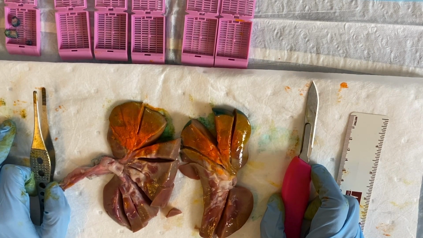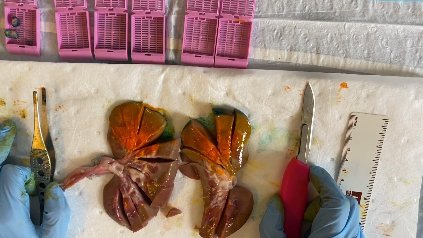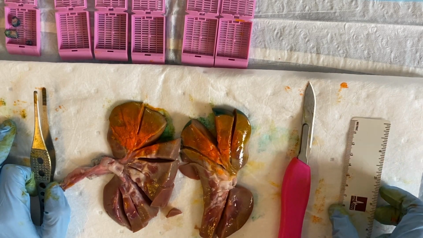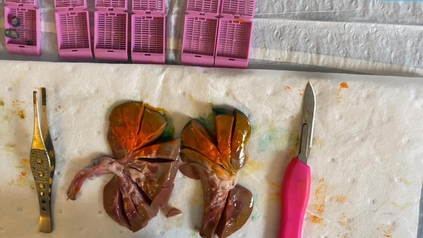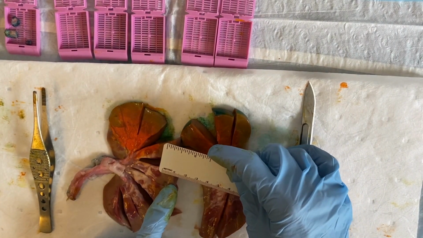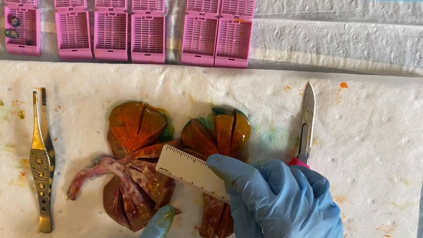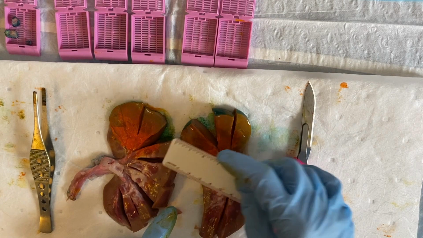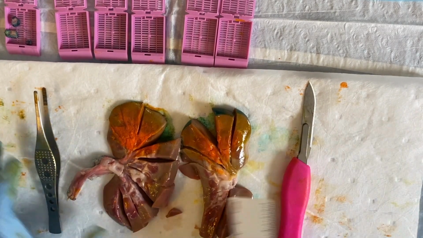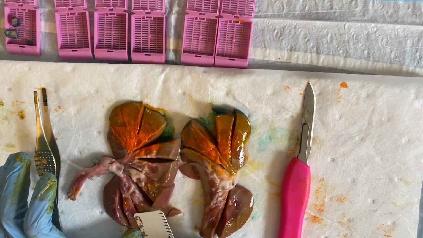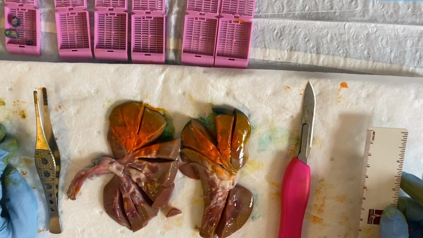I will go ahead and take a few sections to demonstrate how you would continue making your cuts here. But before I do that, I'd like to just talk about a few other measurements that you should take, which would include your cortex thickness. So that is this brown area here. The average cortex thickness is about 1 centimeter. So I would state that looks like maybe 1.2 centimeters.